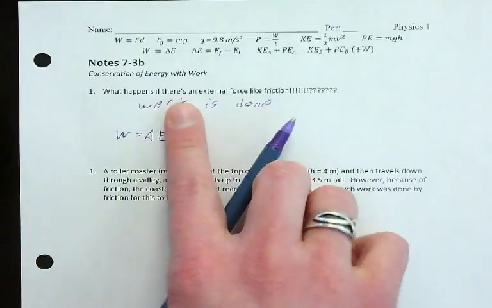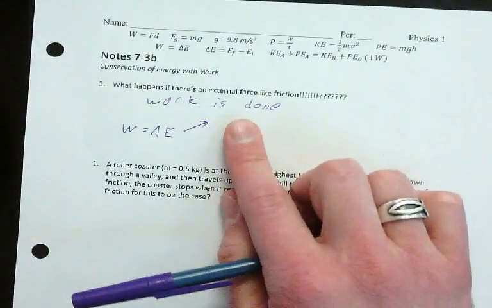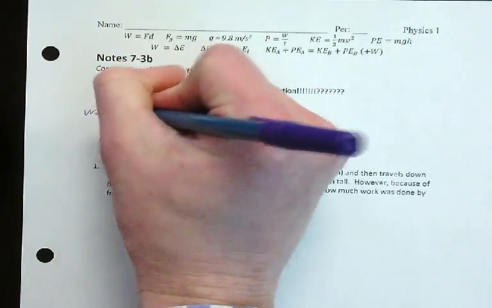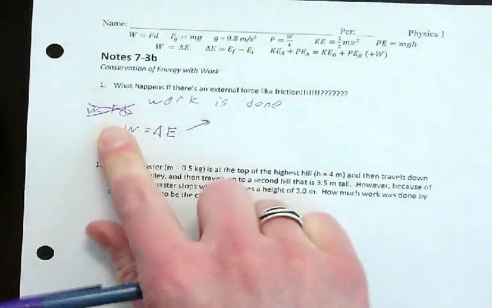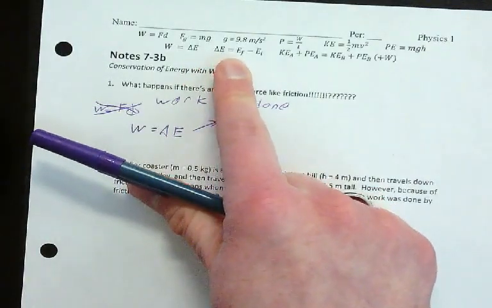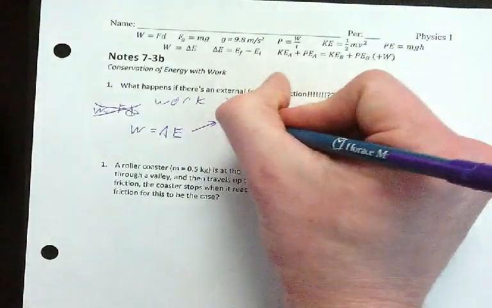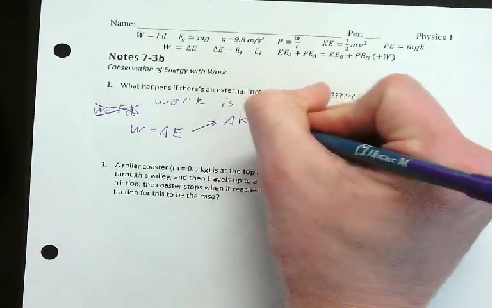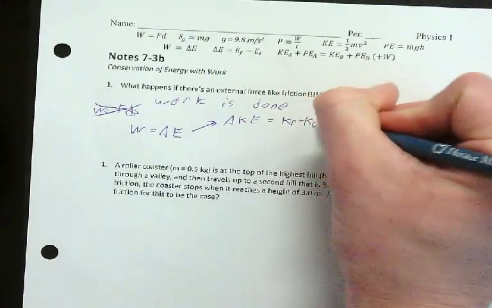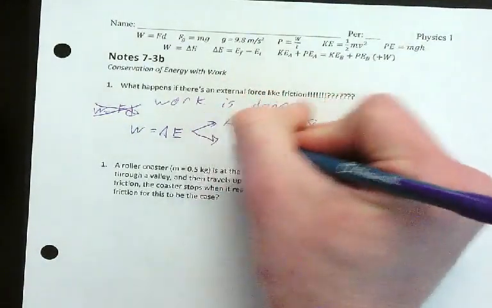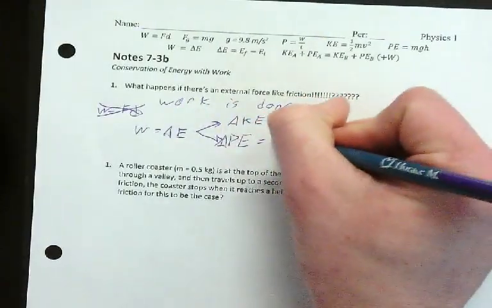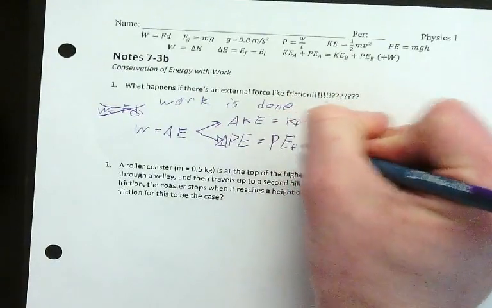So what happens when there's an external force like friction? Then we do work. And the two equations for work are W equals Fd, which we're not going to use because we don't know the force or the distance, and W equals delta E, which we are going to use because we know that is energy final minus initial. We've either done this with change in kinetic energy, which is final kinetic minus initial, or with potential energy, which is final potential minus initial.